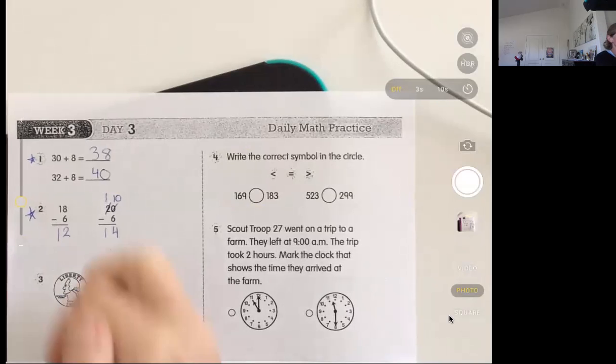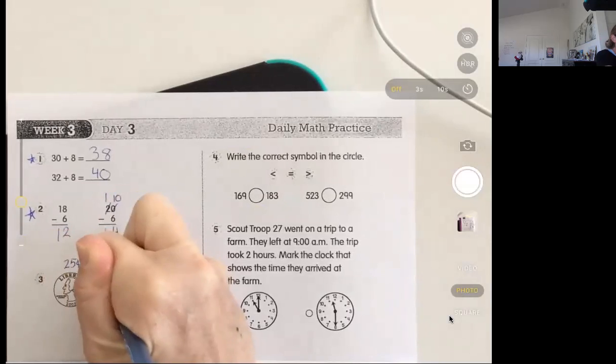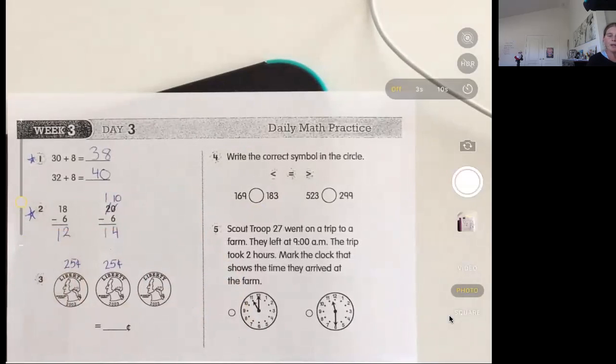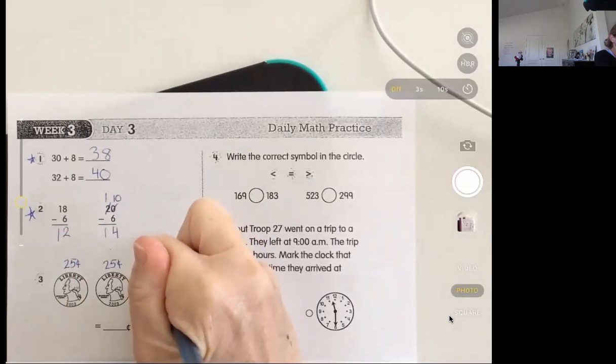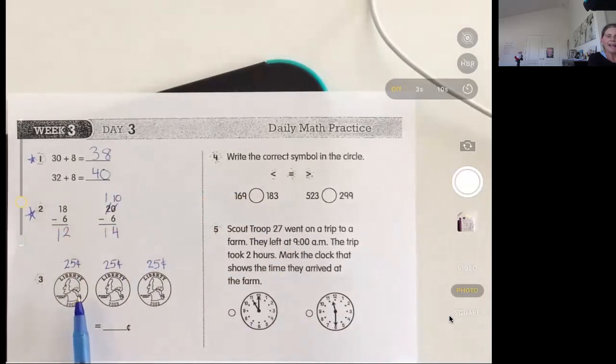I hope you are saying 25 cents, Mrs. Who. I'm going to label each of these because I have 3 quarters. And then what I can do is I can count on 25 and 25. Well, I know that's 50, and 25 more would be 75 cents.